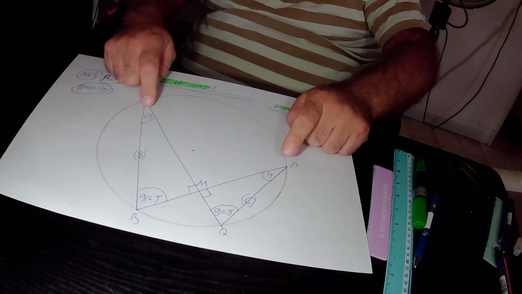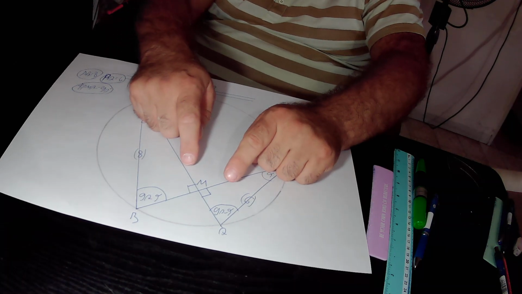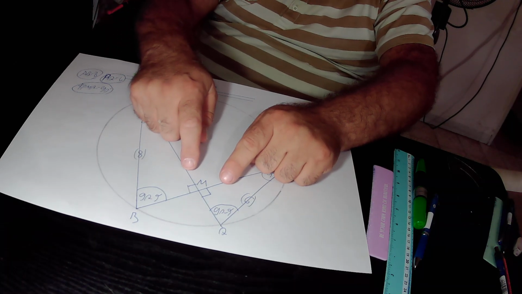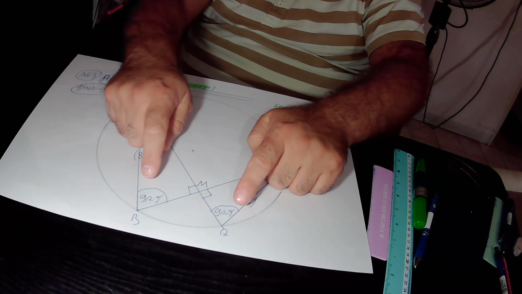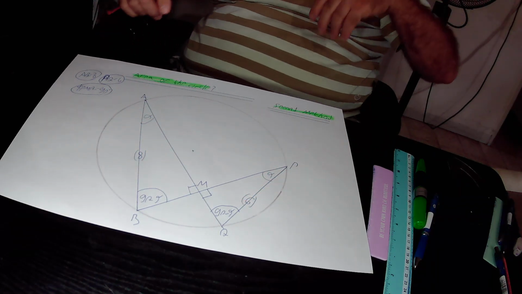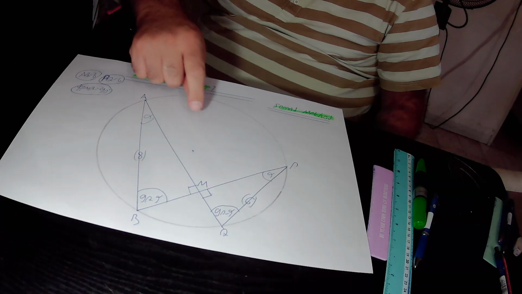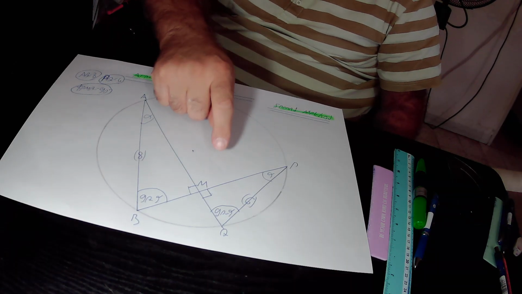First of all, those two angles are both equal to alpha, therefore they are equal to each other. In addition, those two angles are both equal to 90 degrees, and therefore they are equal to each other. And finally, those two angles are both equal to 90 degrees minus alpha, and therefore they are equal to each other. So I have proven that all the angles of this big right triangle AMB correspond equally to all the angles of this small right triangle PMQ.